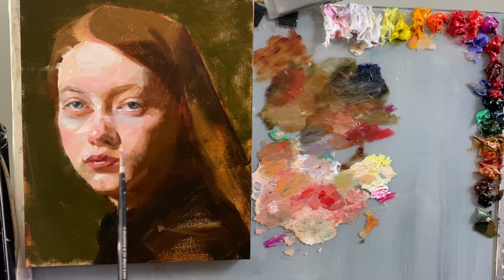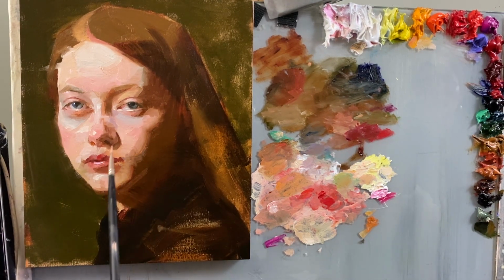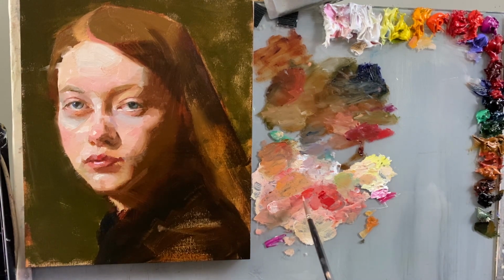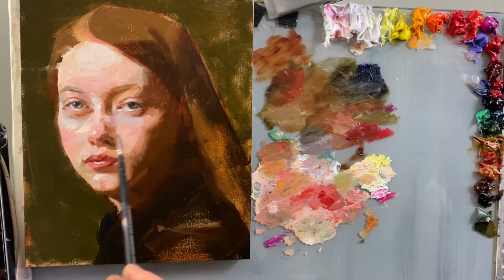It's definitely sharper, but sharpness is a matter of degree, meaning if you soften everything else, then your sharpest edge could also have a degree of softness.